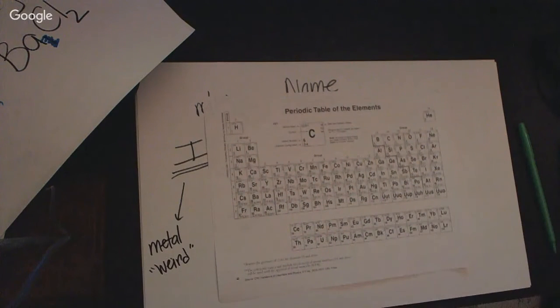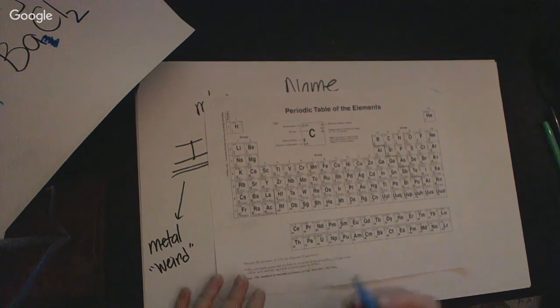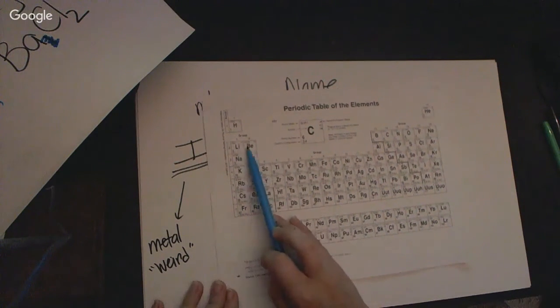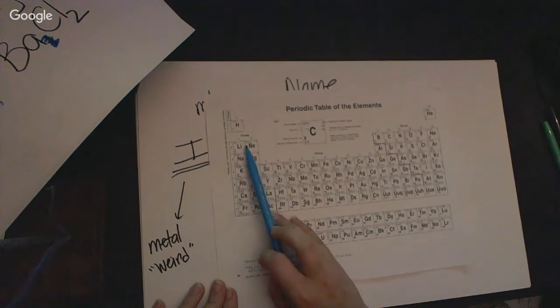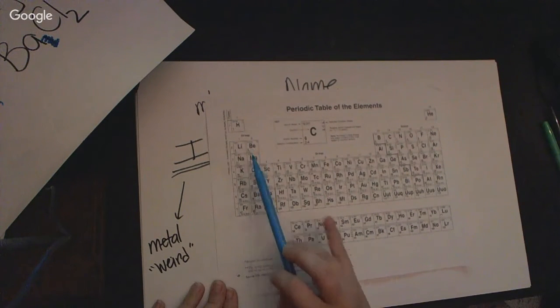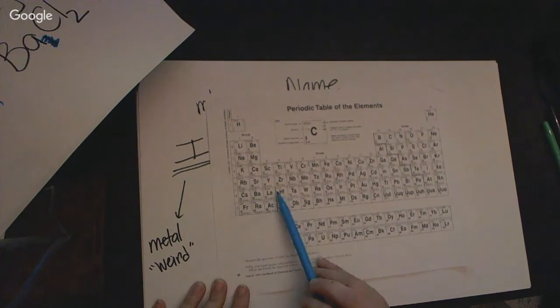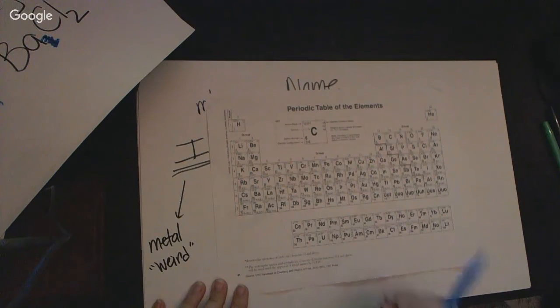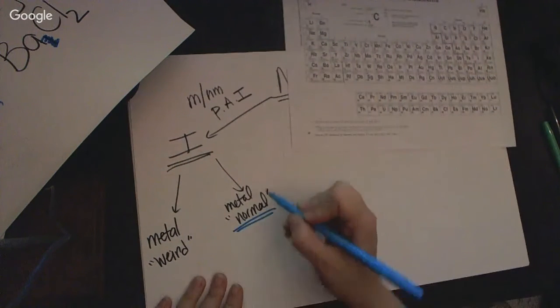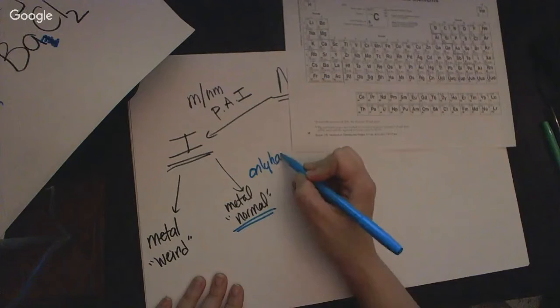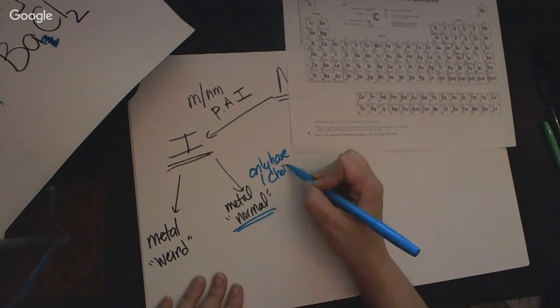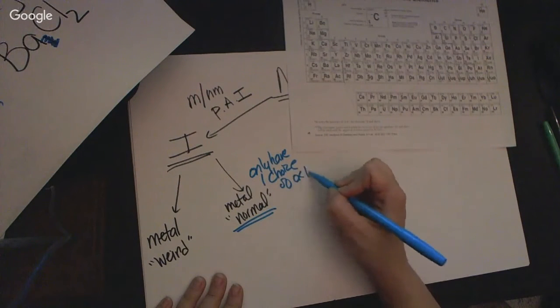Okay, so when you name something that is ionic, you need to make the executive decision: is something weird or normal? When I refer to something as normal, I am talking about the oxidation number. So lithium has a charge of +1. It's only one choice. Beryllium has one choice. Magnesium has one choice. Potassium has one choice. Rubidium has one choice. Those are all what I would consider normal because they only have one choice of oxidation number.